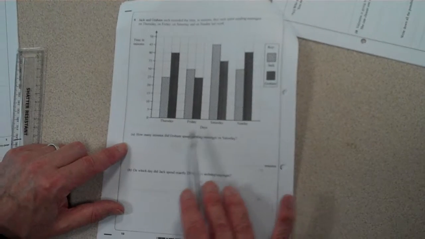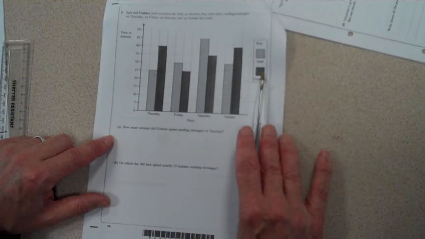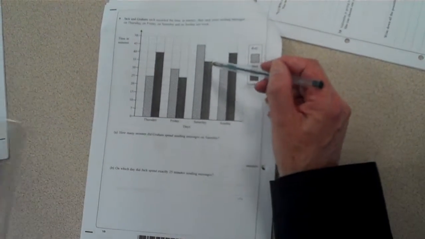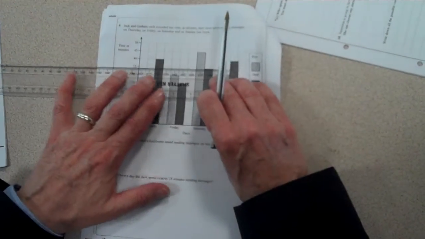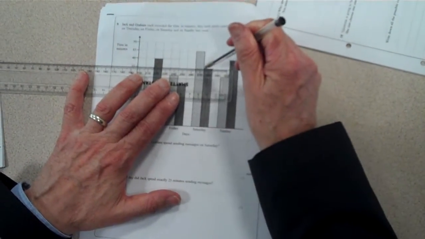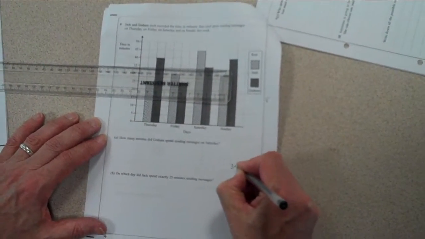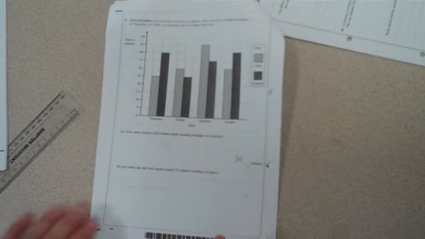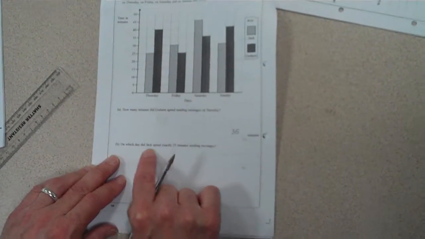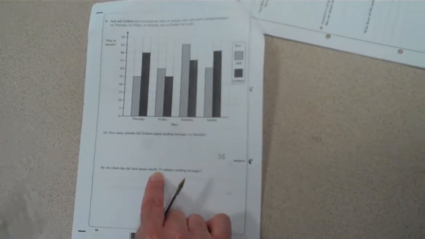So we check first of all for Graham being that colour, and we go to the Saturday, and we just use a ruler and go horizontally across, and it says 35, so that's 35 minutes for the first question. And then the second part says, on which day did Jack spend exactly 25 minutes sending messages?